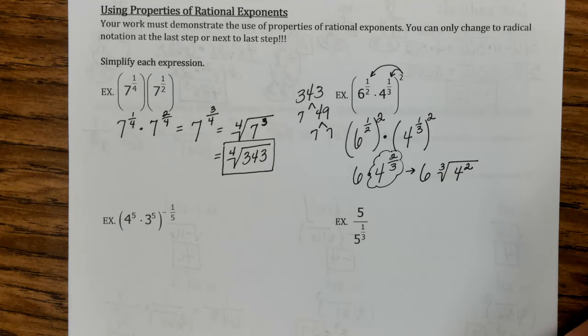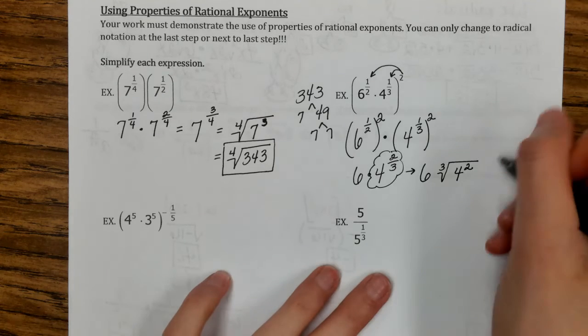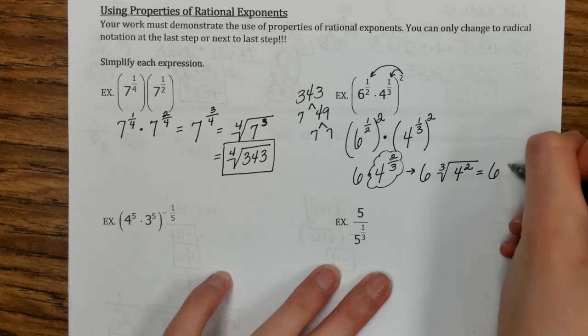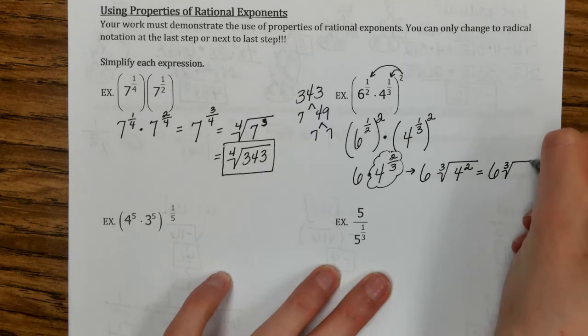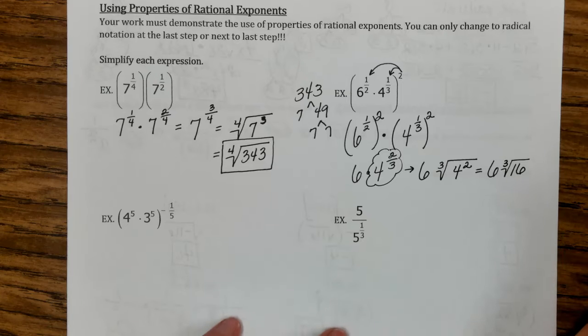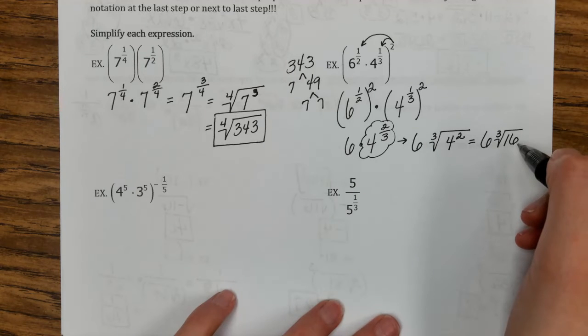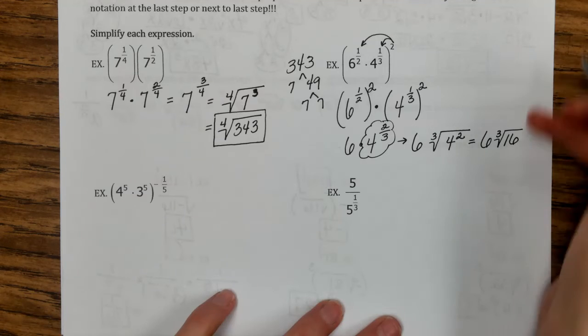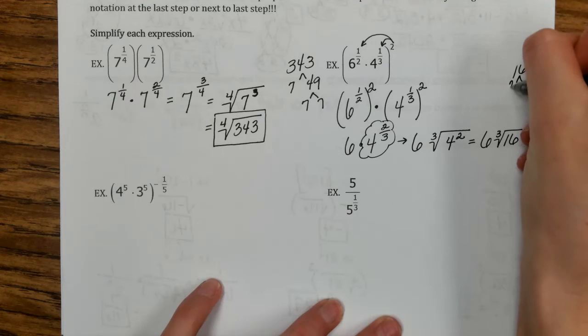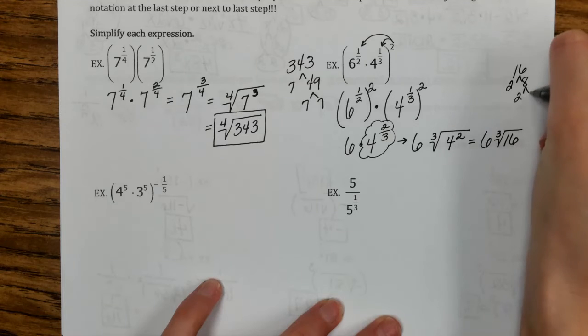Y'all see that? Okay. Well, 4 squared is 16. So I have 6 times the cube root of 16. Well, I need to simplify that. And I know it can be simplified. So 16 will split into 2 and 8, 2 and 4, 2 and 2.